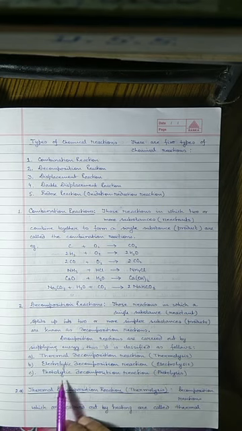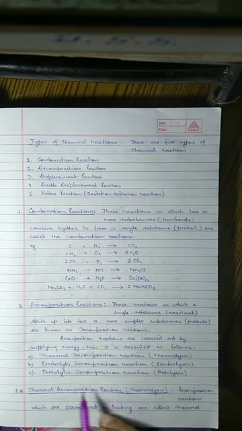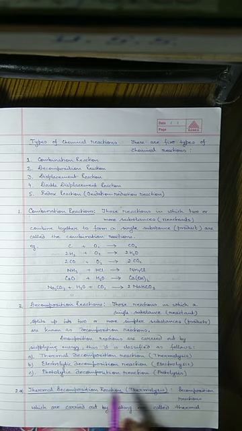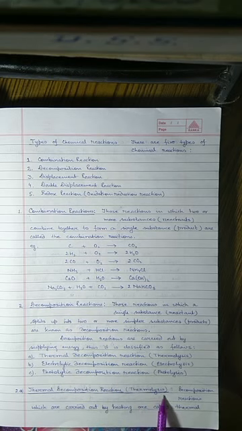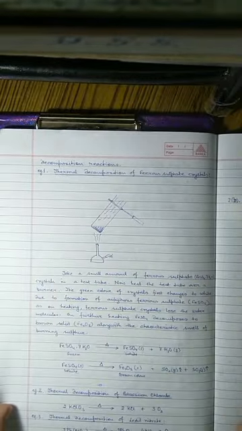Now the third one, that is photolytic decomposition reaction, or simply photolysis. Here we see that the energy is in the form of light. Photolytic, photo stands for light here. Now the first one, thermal decomposition reaction, which is also known as thermolysis. Decomposition reactions which are carried out by heating are called thermal decomposition reactions.